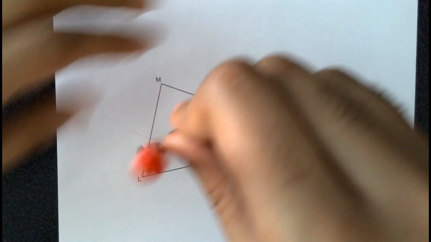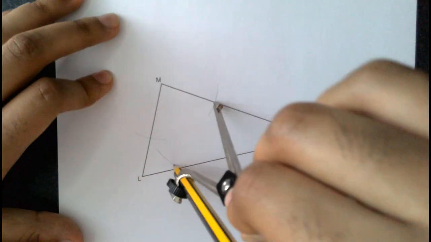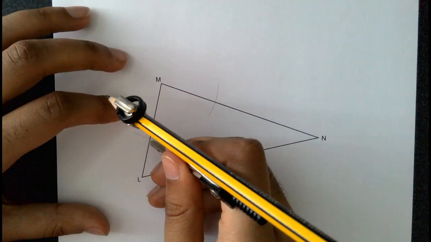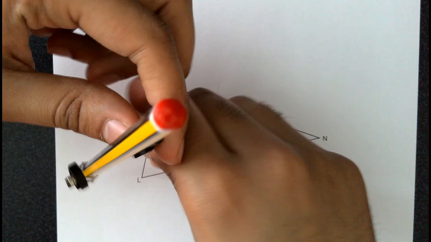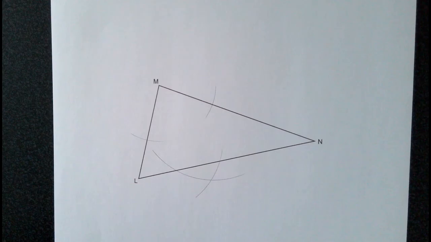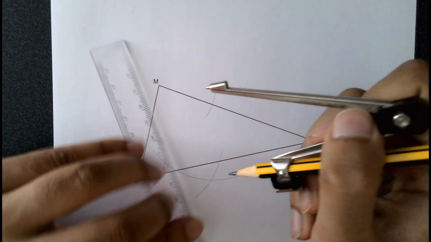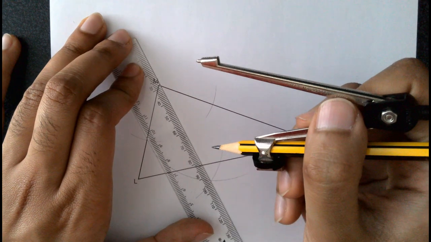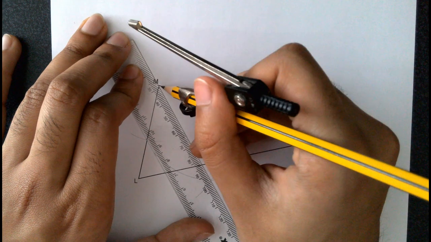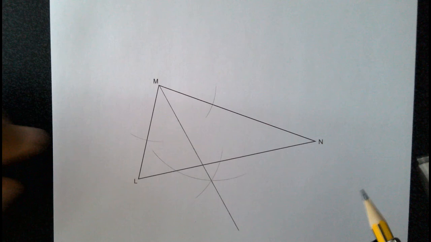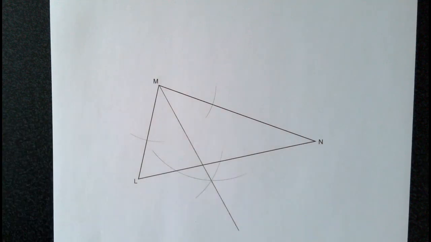Then from this point here, draw an arc like that. So now I need to join this point with this point. So we've got this line here. And then I want it to be the same distance from this corner as this corner, so what I need to do is find the perpendicular bisector of this line.